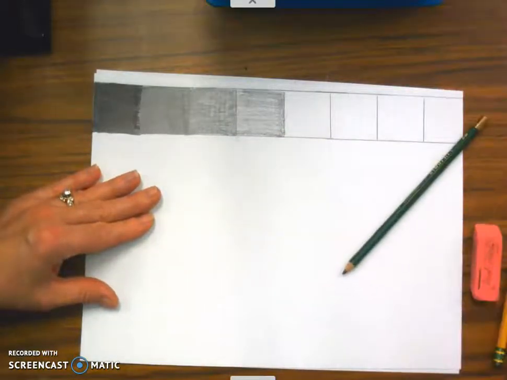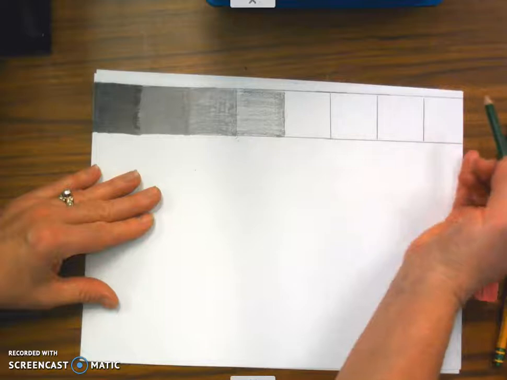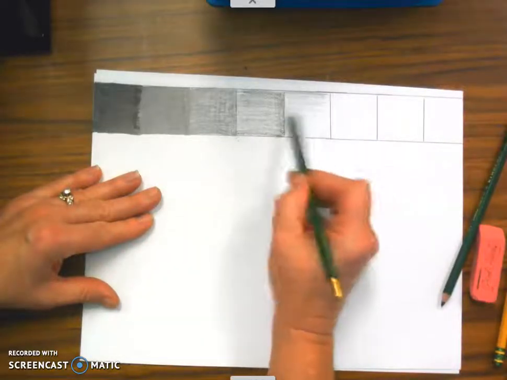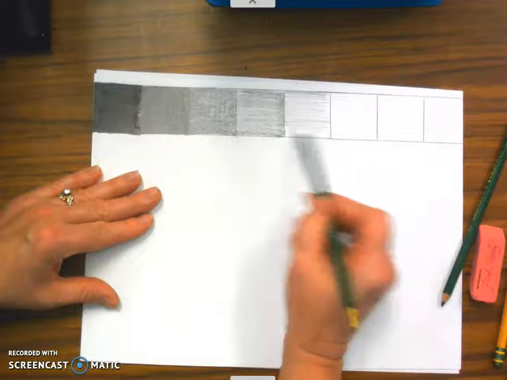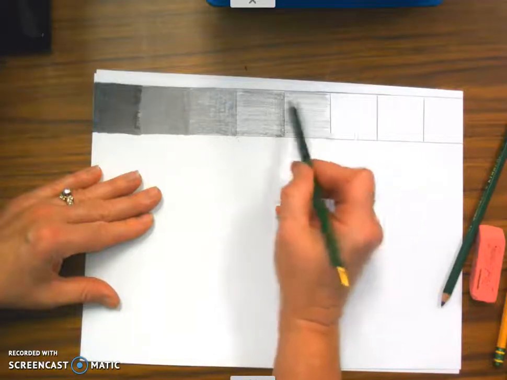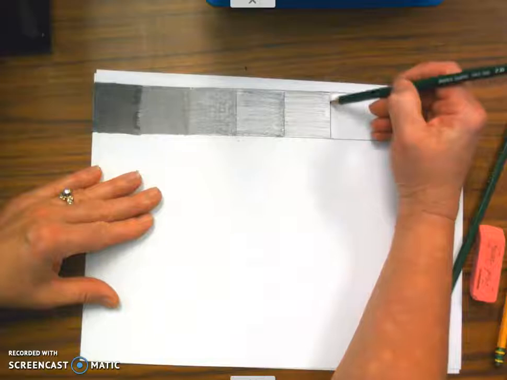I'm going to switch to my 2B pencil because that's the next one down in my range. And I'm going to go even lighter yet. Like I said, you don't have to switch pencils. You can still use the same one. You could use the layout one all the way across. Really makes no difference.